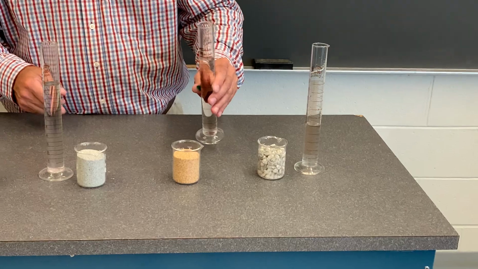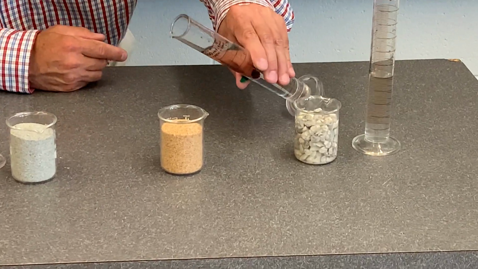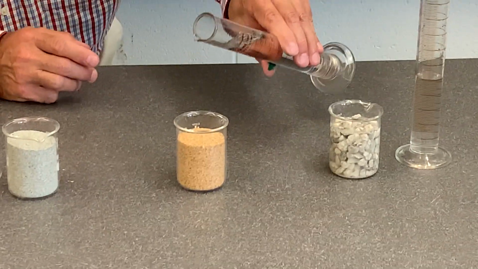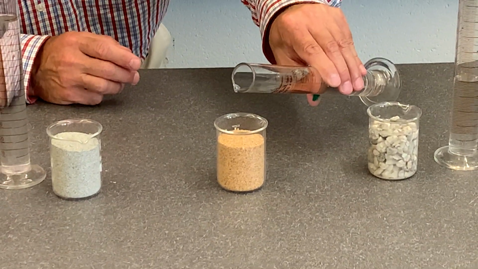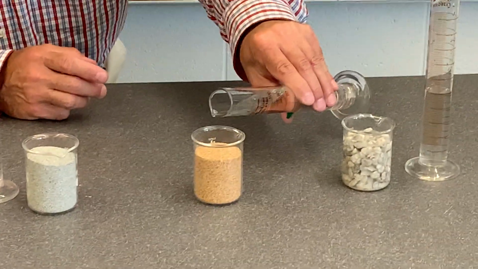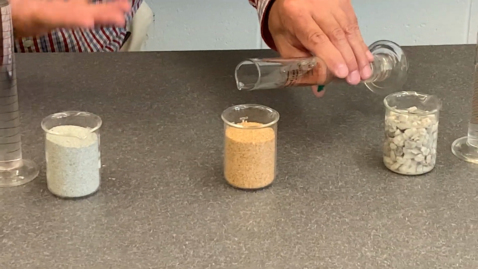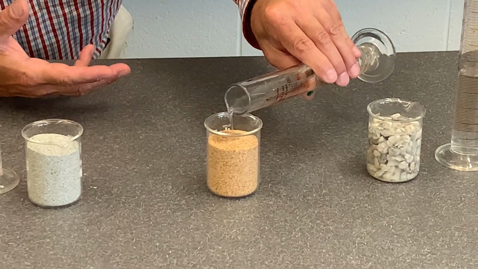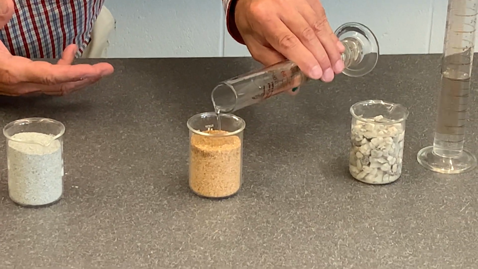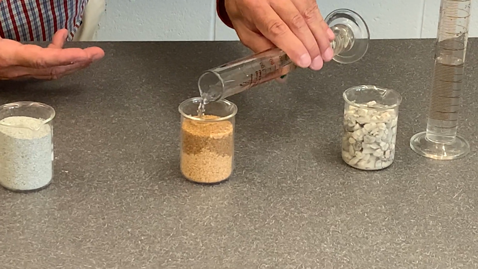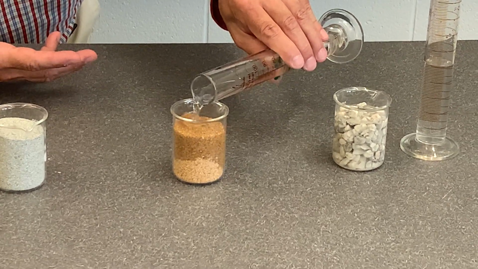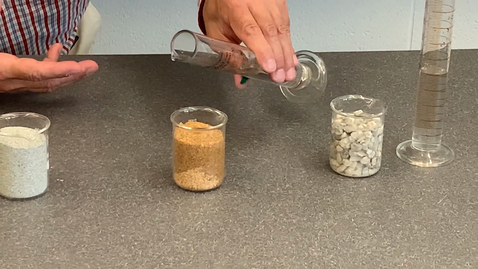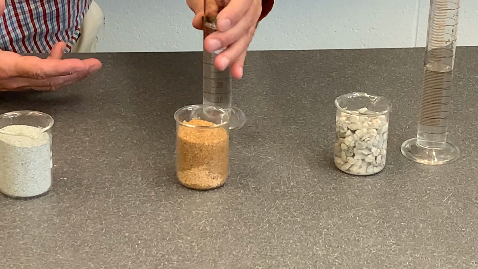Let's try this well-sorted medium sand. Again, 100 mils of the sand, and starting with 100 mils of water. I'm going to pour that in just like I did. Let's observe how quickly the water infiltrates and percolates through the sand. Again, that'll give us an idea of the permeability of the sand. We want to see that sand color so that we know it's completely saturated, and it is percolating down. It's not as quick as the gravel, but it has certainly moved through very rapidly.